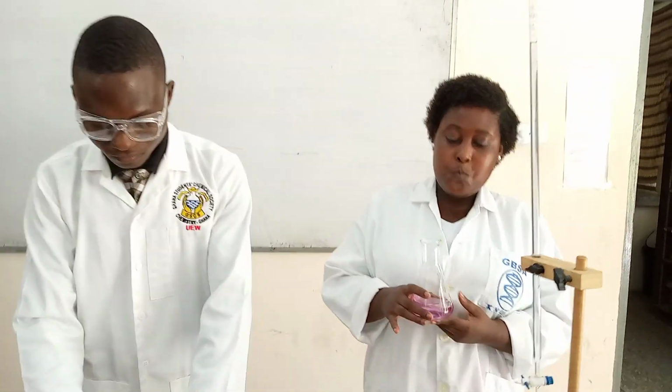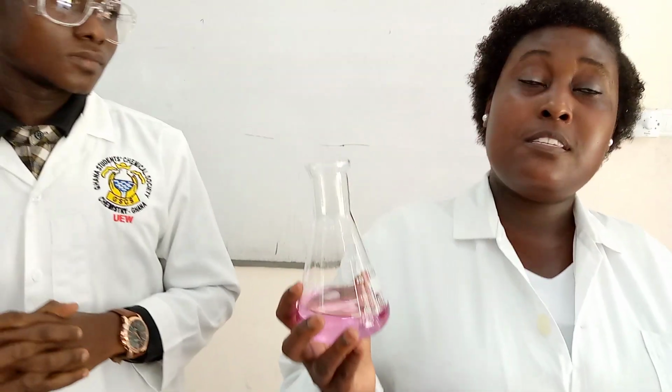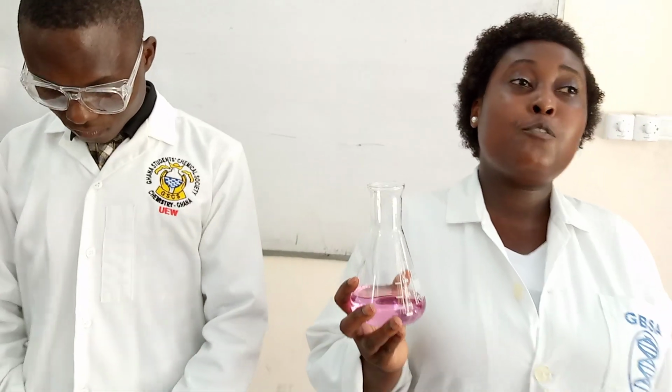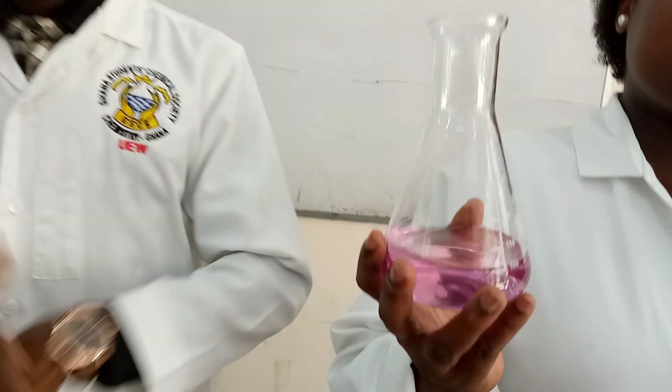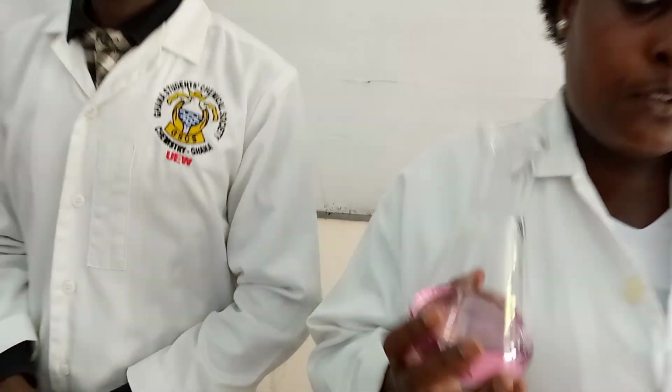Please, when I was explaining earlier, I said that when you add the EBT indicator and the water contains metal ions, when it reacts, you are supposed to see a red color. So this is the red color. This means that the metal ions have formed a complex with our indicator. So that is the red color I was talking about. Okay, Mr. La, please continue.